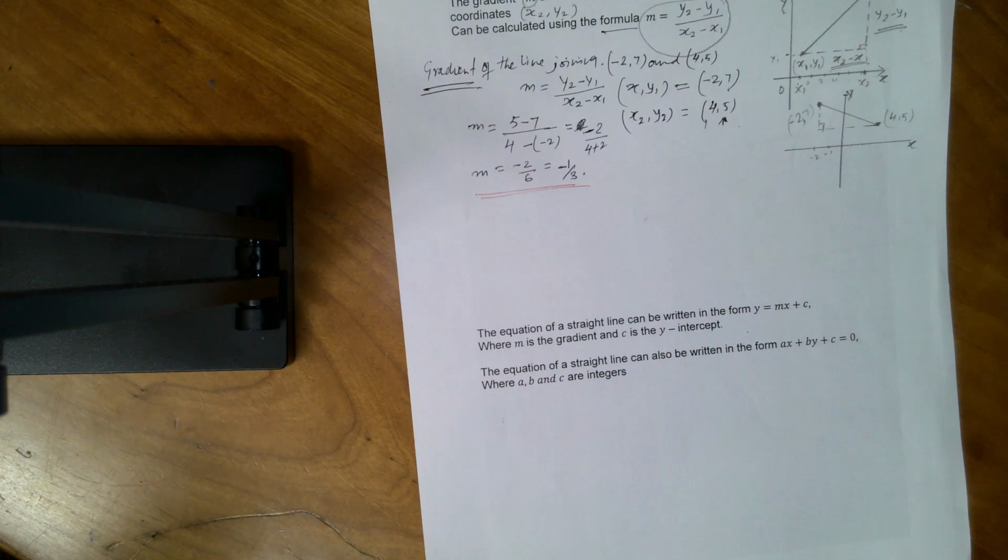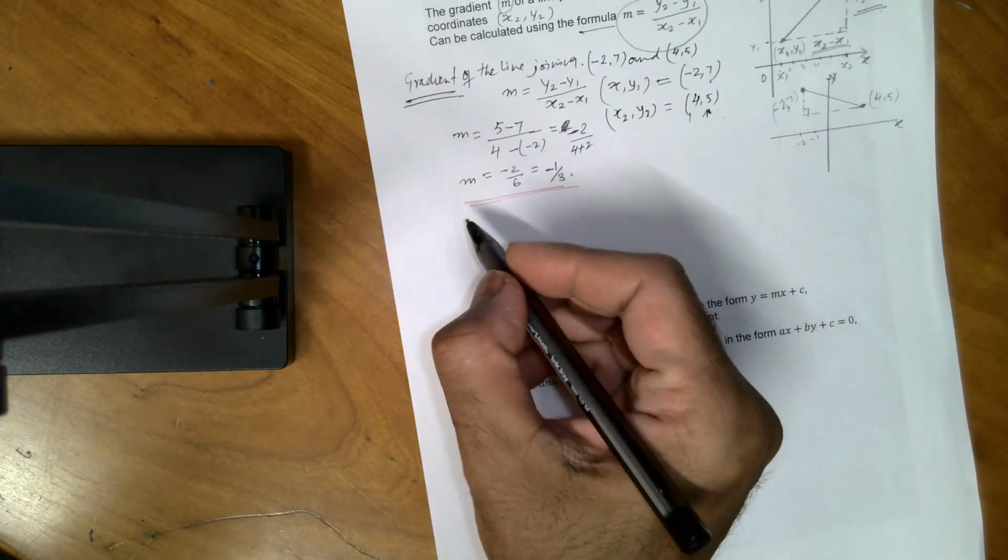Another example says that the line joining the two coordinates has a gradient. So it has been given to you. Let's write this down.